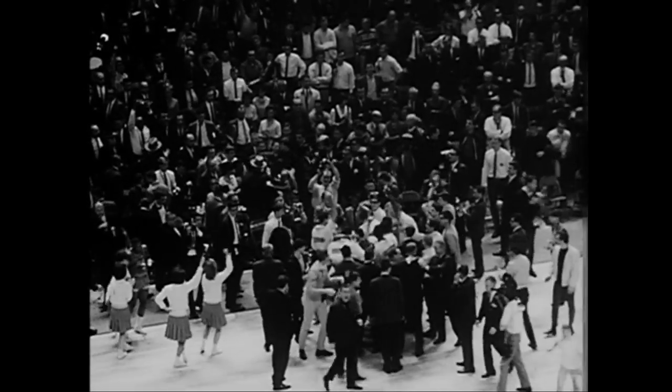Louis Dampier sits down right in the middle of the floor. Pat Riley stands dejectedly looking at the floor as Kentucky has lost the championship game for the first time in their history.